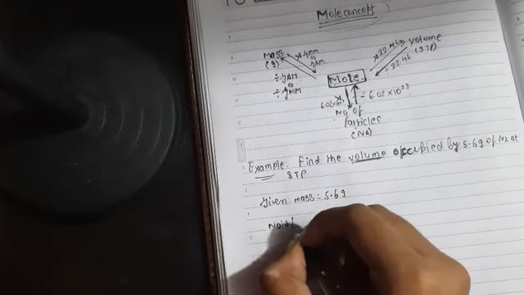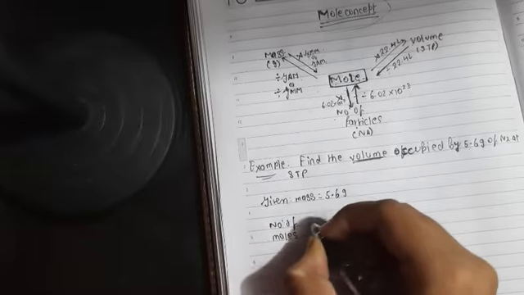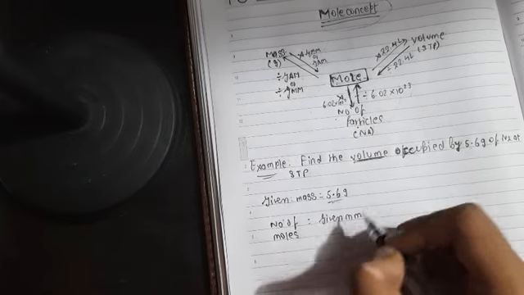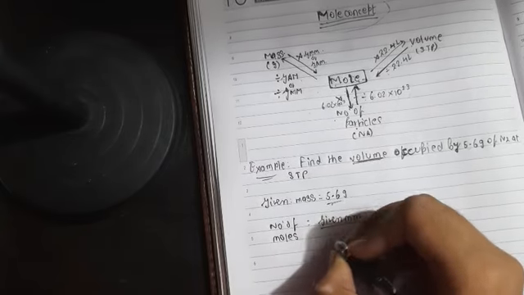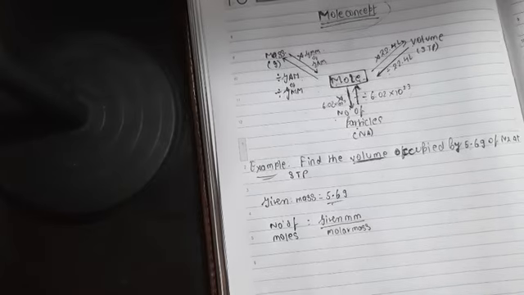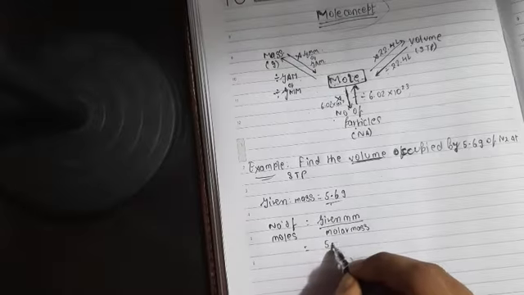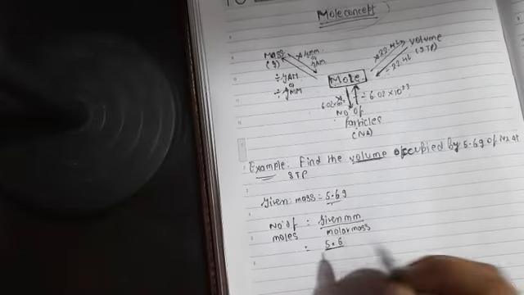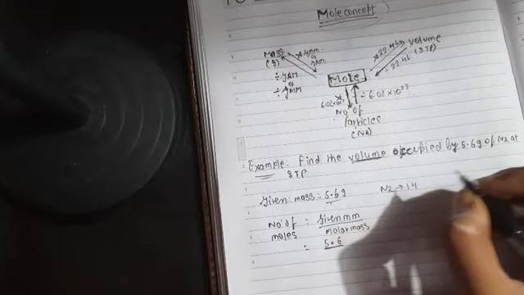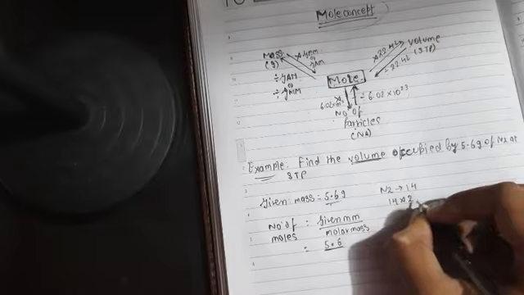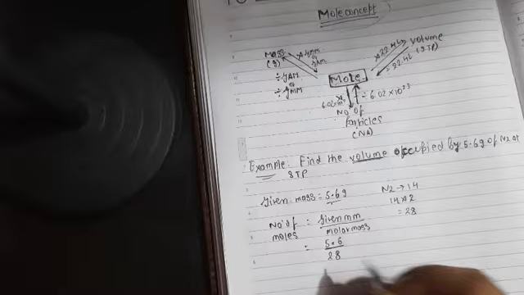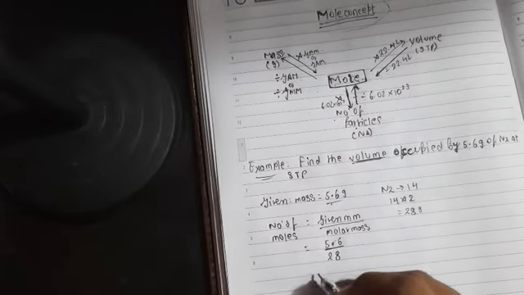Number of moles is equal to given mass upon molar mass. So given mass is 5.6, and the molar mass you can calculate since it is nitrogen, its atomic mass is 14. So 14 into 2, which equals 28.